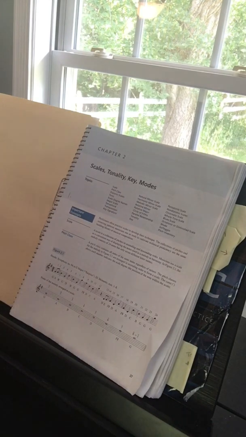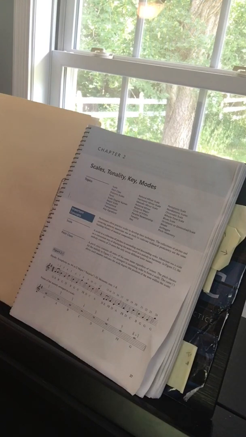So a scale, their explanation is, a collection of pitches in ascending and descending order. You can have many different types of scales. So then a pitch class is all notes of the same name regardless of octave. So it doesn't matter if it's in this octave or that octave, it's still a G.